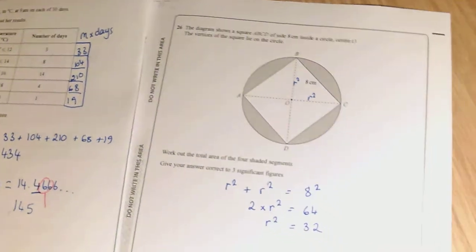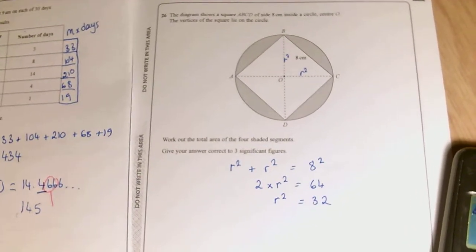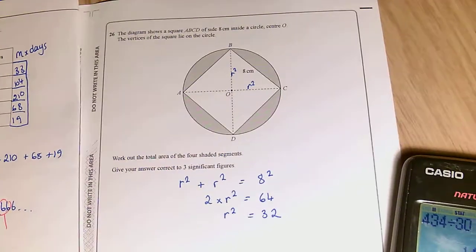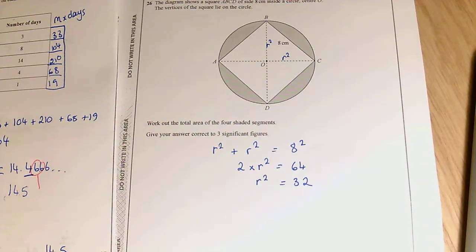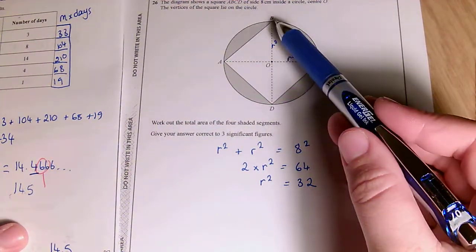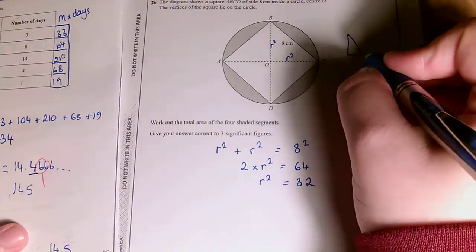Okay, question 26. The diagram shows a square ABCD of sides 8 centimetres inside the circle. The vertices of the square lie on the circle. Work out the total area of the 4 shaded segments. Again, I've started this one, but basically what I've seen here is just this right angle triangle, and if I was to draw that outside of the shape, it would just look like this.